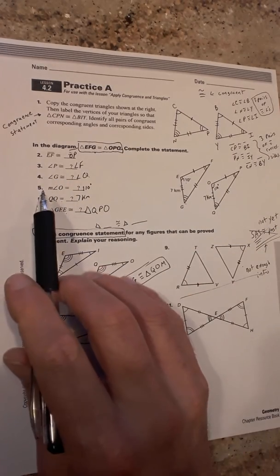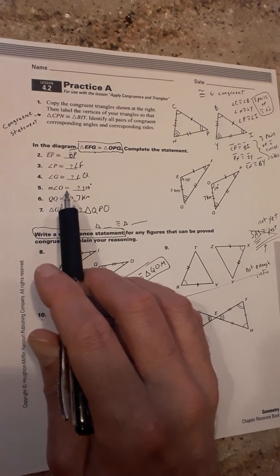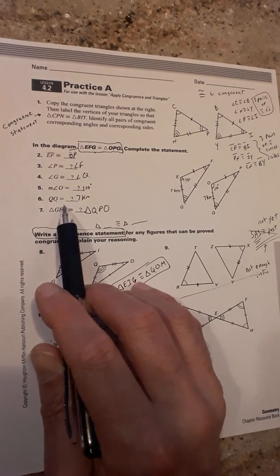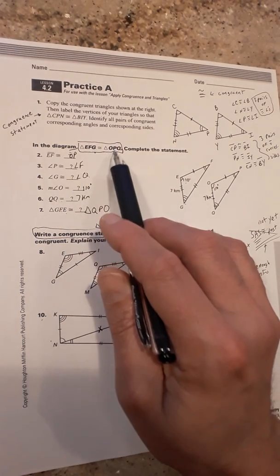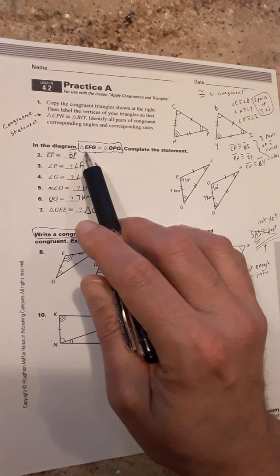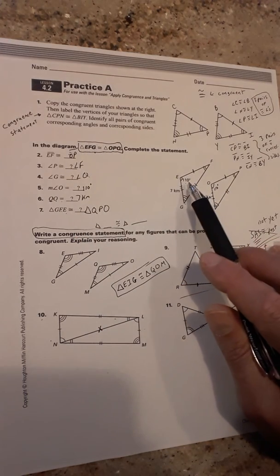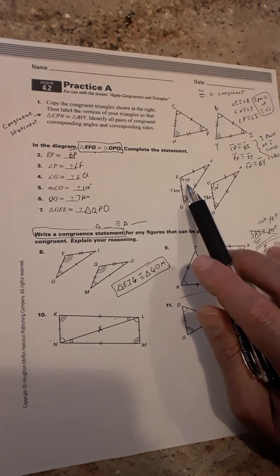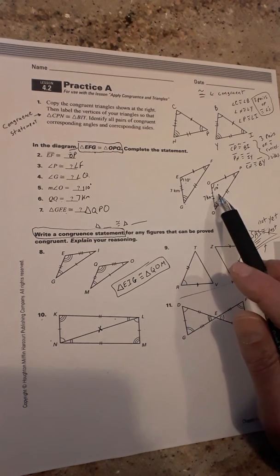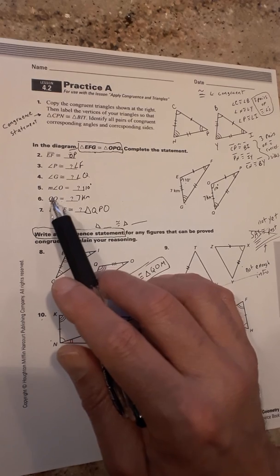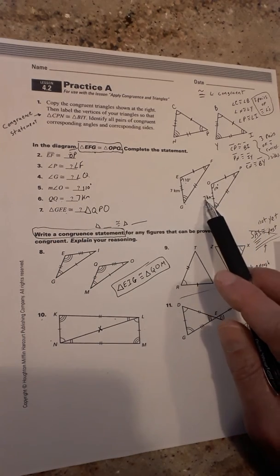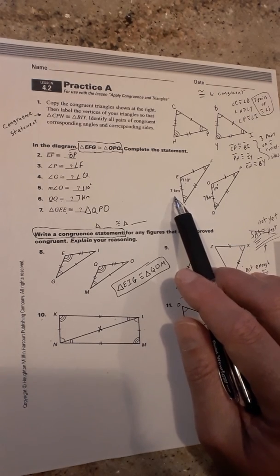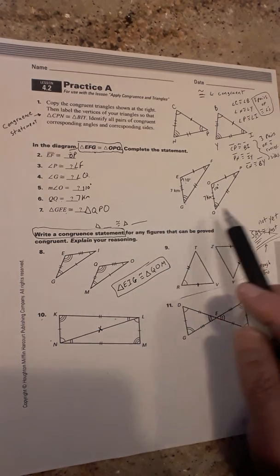Now you have to watch out for number 5 and 6 because notice how now they have an equal sign and not a congruent sign. So the measure of angle O, that means they want to know how many degrees it is. Well, the measure of angle O has to be the same as the measure of angle E. And in the problem, they said that the measure of angle E is 110, so the measure of angle O is 110. Same thing with segment QO. The length of segment QO is 7 kilometers, and the length of segment EG is also 7 kilometers. So notice how they are equal in measure.